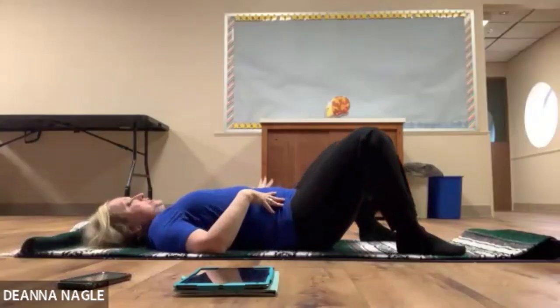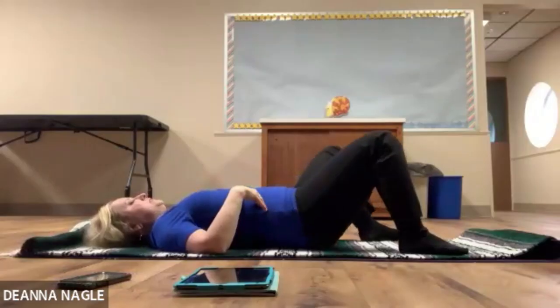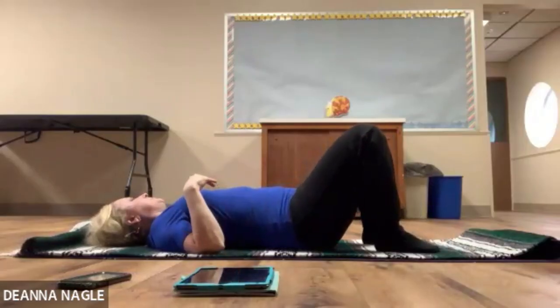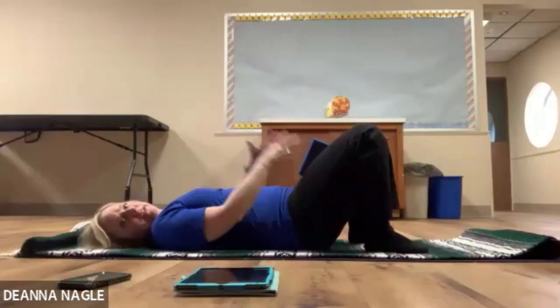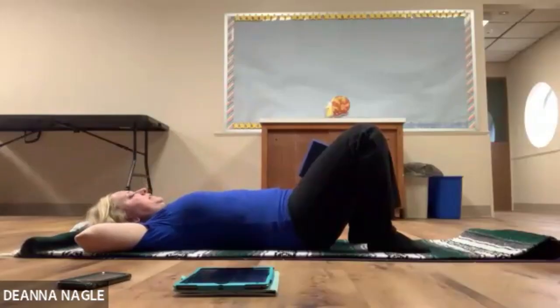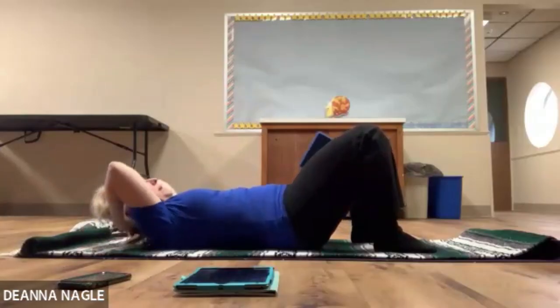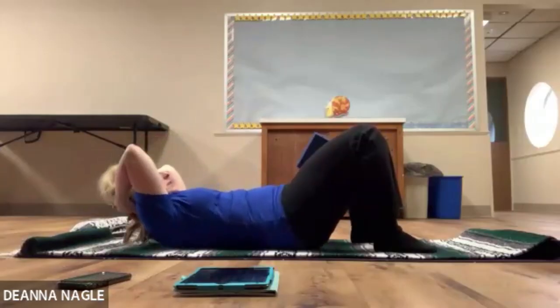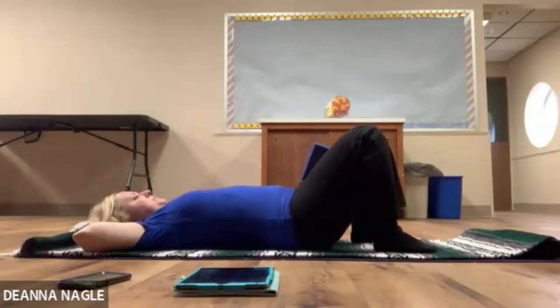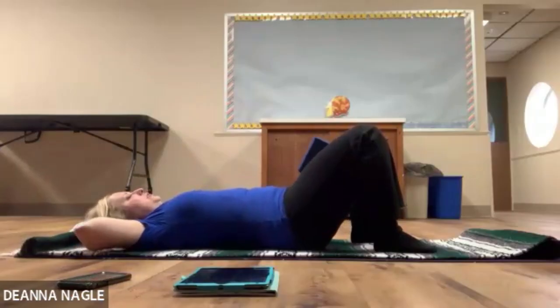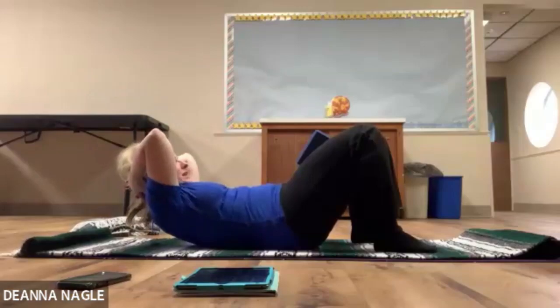Going into some more traditional arch and curl movements now. So we know this one, we're gonna take the block between the inner thighs again and interlace your hands behind the back of your head. And we're gonna go inhale into our arched back. So your back arches away from the floor, press your elbows down, and then exhale, curl up. And as you curl up, squeeze your block. And then let's repeat. Inhale, come down, open the elbows, arch the back. Exhale, curl up, press your lower back down, squeeze your block.